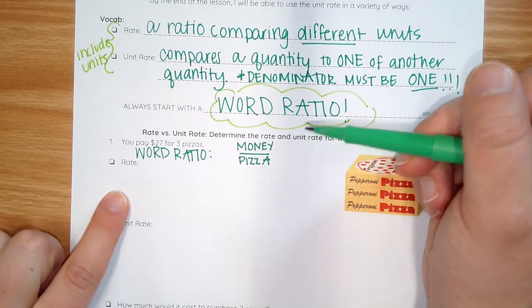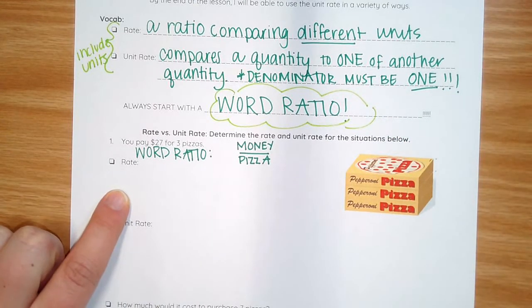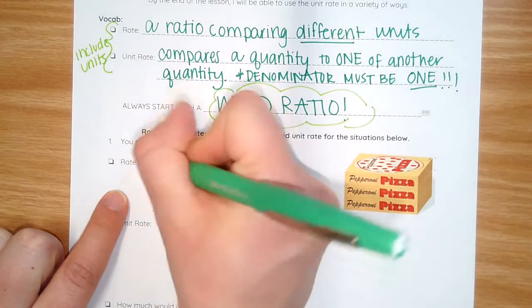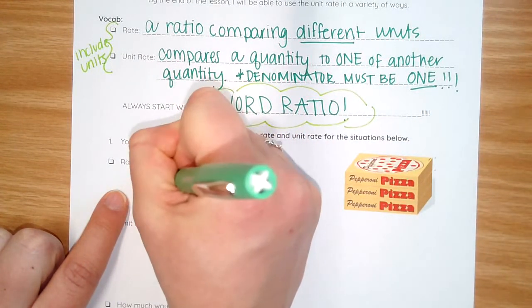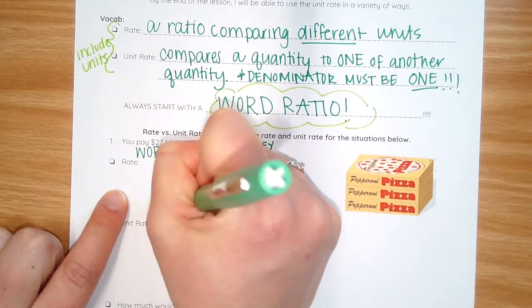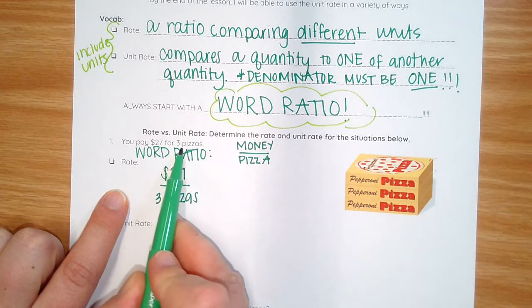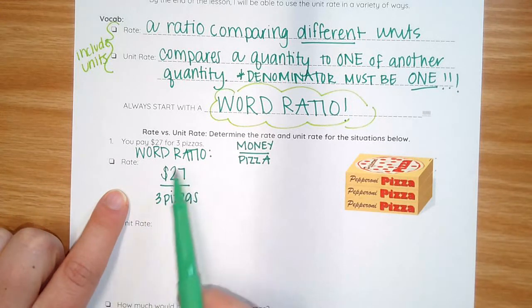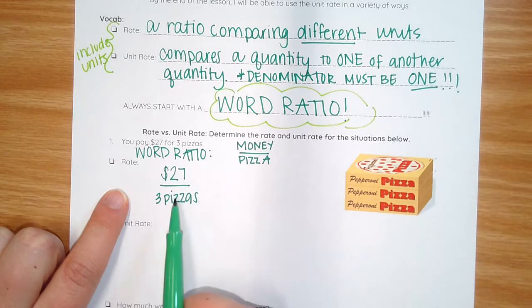My rate, we will recall, can just get pulled directly from my situation, keeping with the money on top and pizza on the bottom. I take my $27 over my 3 pizzas. Now, it's important to note that in this case, the 27 is first and the 3 pizzas is second in our situation, but that's not always the case. It won't always be the first number on top and the second number on bottom. So you do need to ask yourself, what do I want one of? I want to know about one pizza's cost.